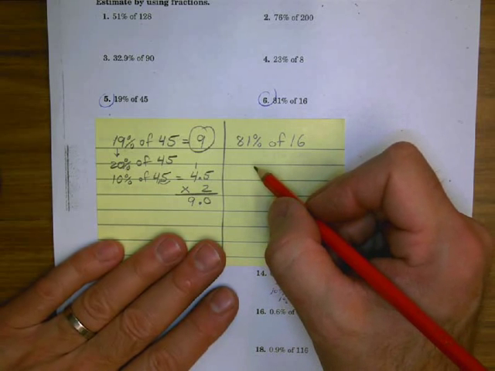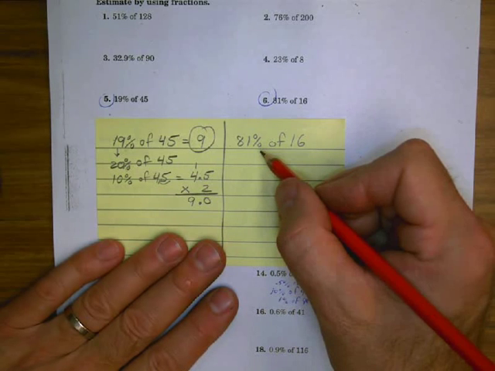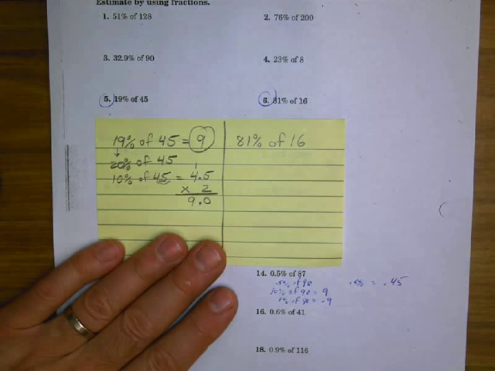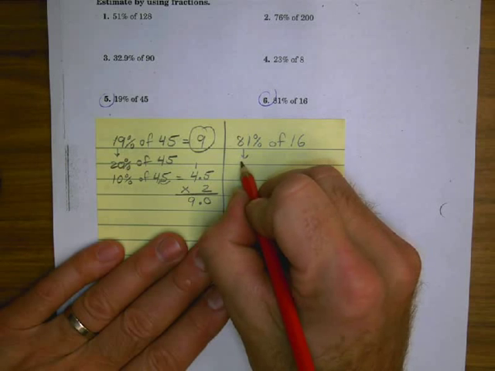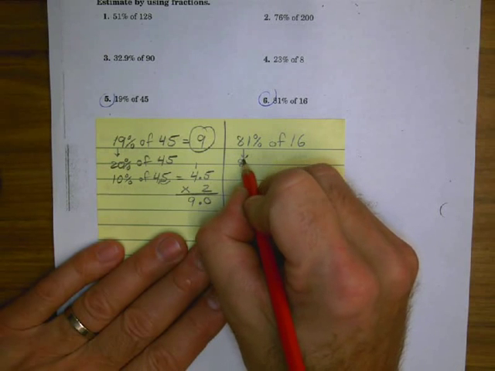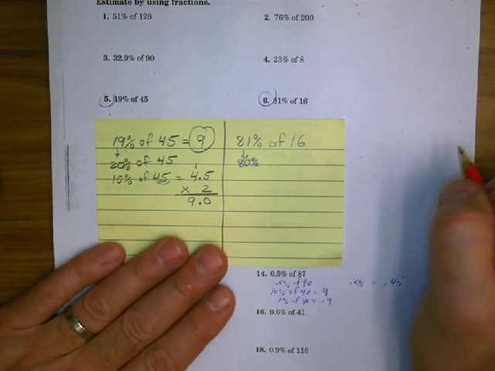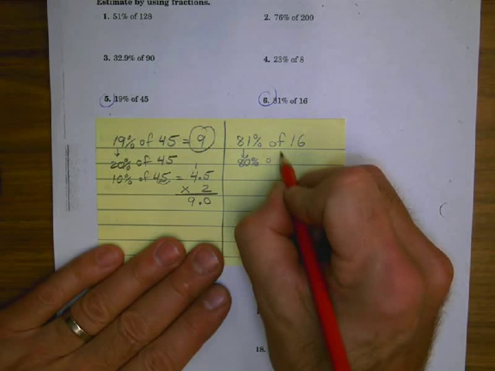90. Who agrees with him? No. Who has a different answer? Cassie, 80. Is $81 closer to $80 or to $90? $80. It's just 1 more than 80. So yeah, 81 rounds to what? 80. Thank you. I'm trying to trick you guys. It's very hard today. 81 rounds to 80. So we have to figure out 80% of 16. Right?